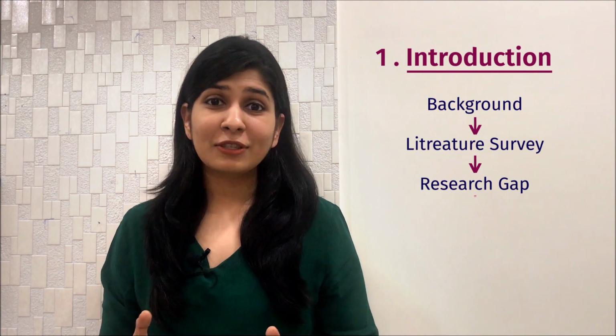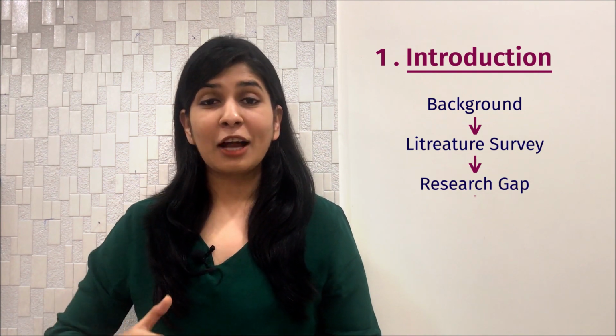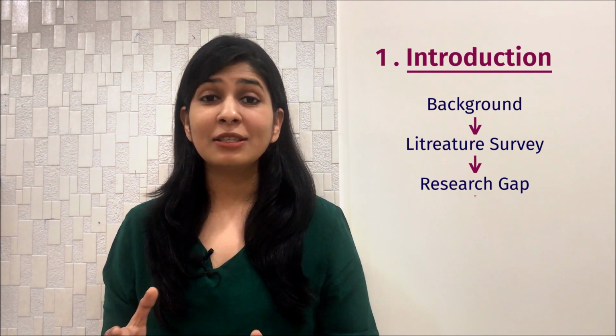After that, you will share the research gap. And now what is the research gap? The research gap is actually the issue that the researchers have not been able to solve so far.